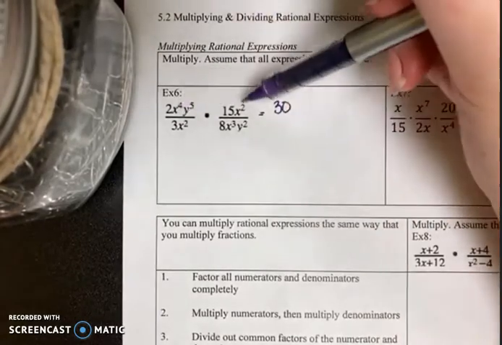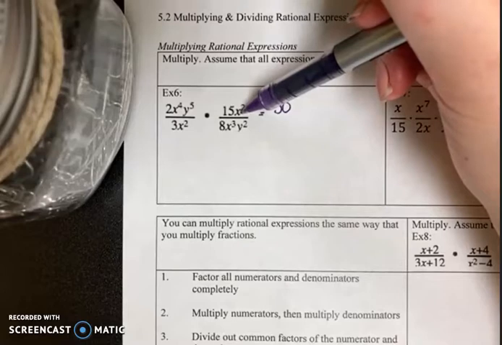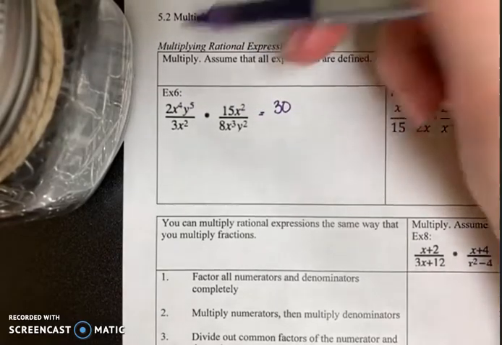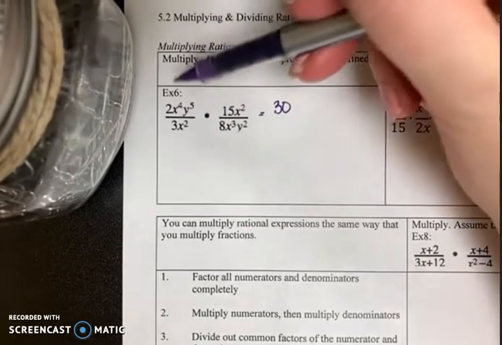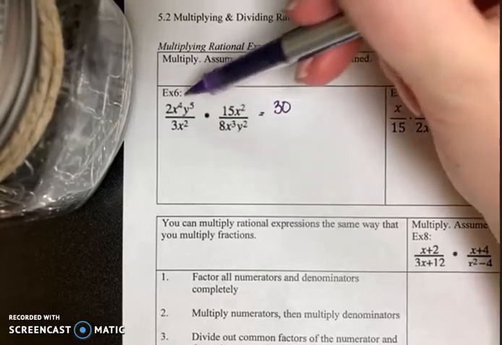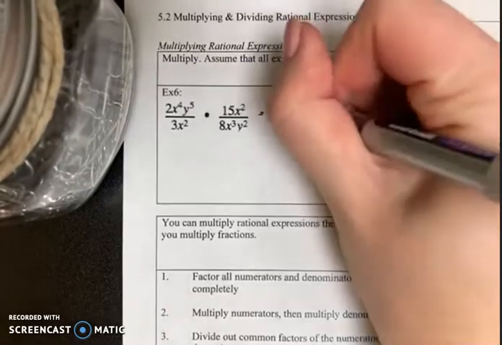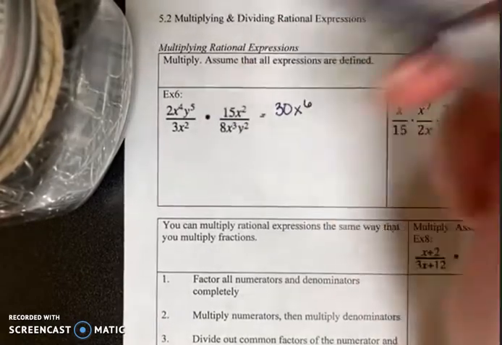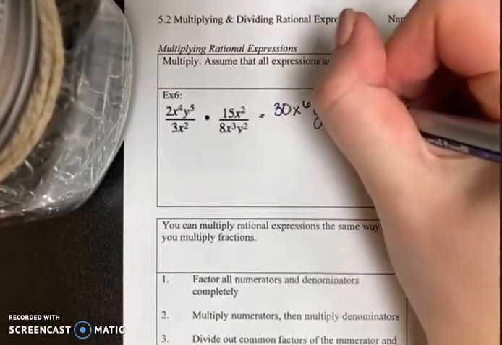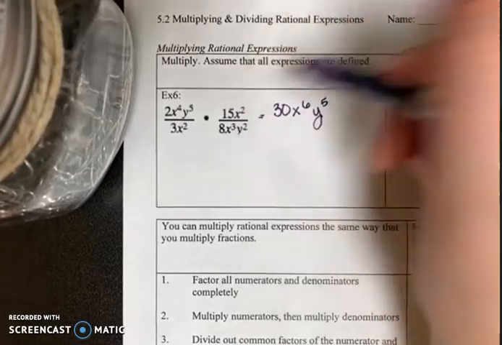X to the fourth power can be multiplied with x squared. Remember, when you multiply two things together that have the same base, we add the exponents. So 4 plus 2 is 6. And then y to the fifth power would just remain the same since there's no y in the second numerator.